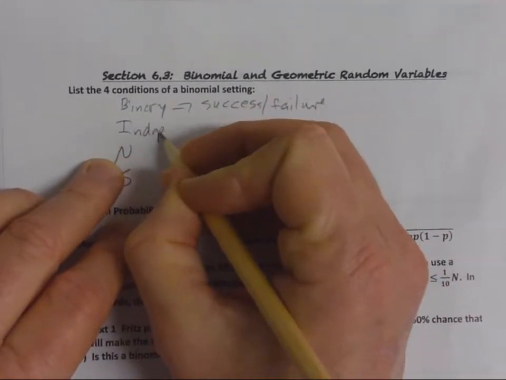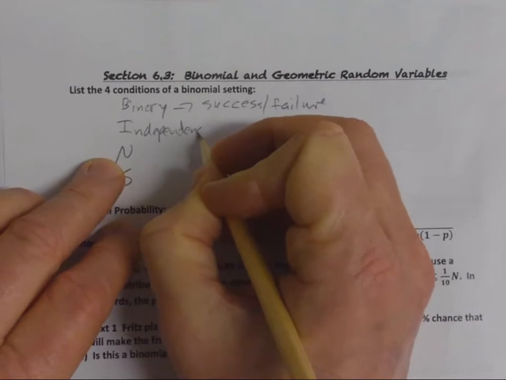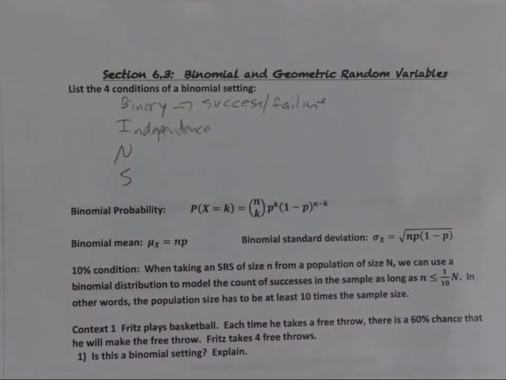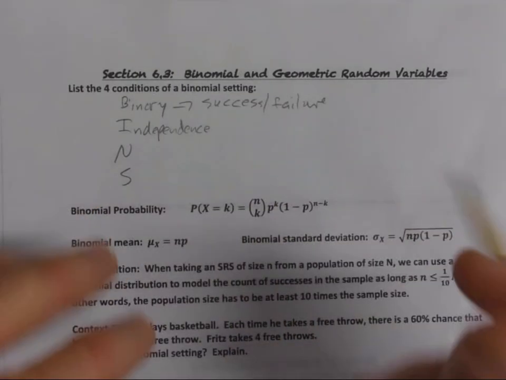Then we have independence. That's going to be an important issue for us the rest of the year. In essence, knowing one outcome tells you nothing about the probability of the next outcome. Most of the time, your probability stays the same. Like in the examples we were talking about, it stays at 40%.